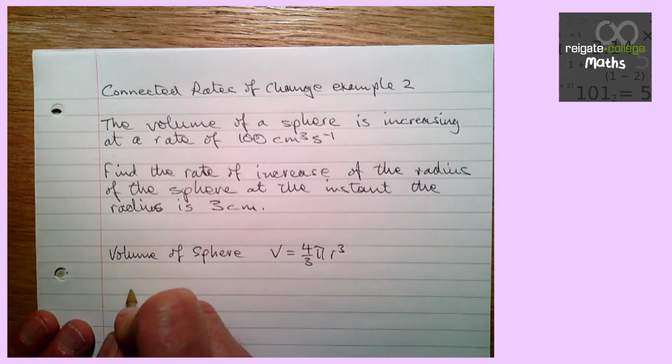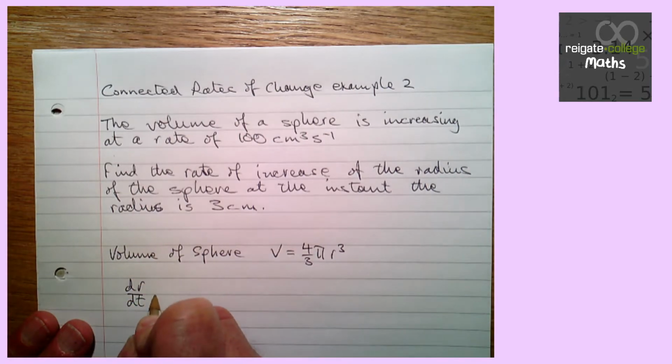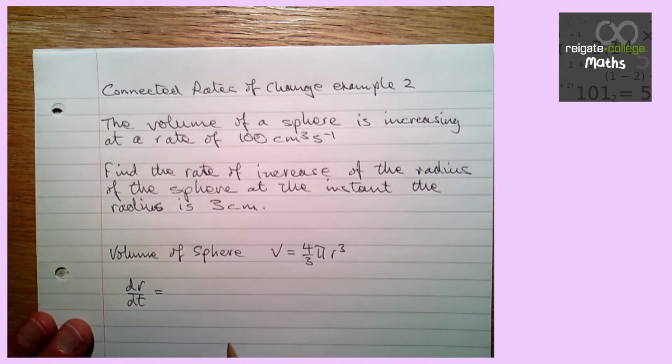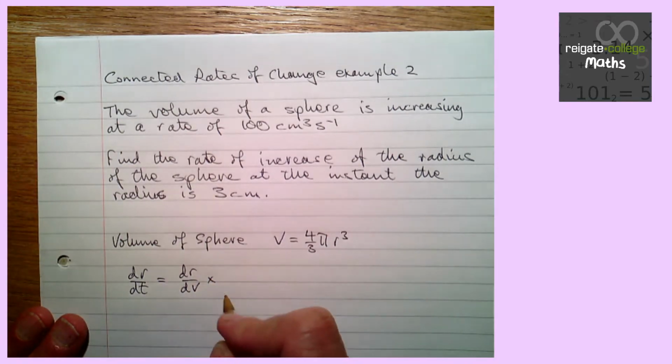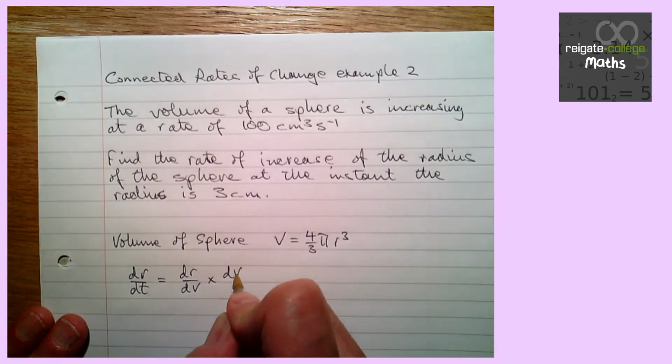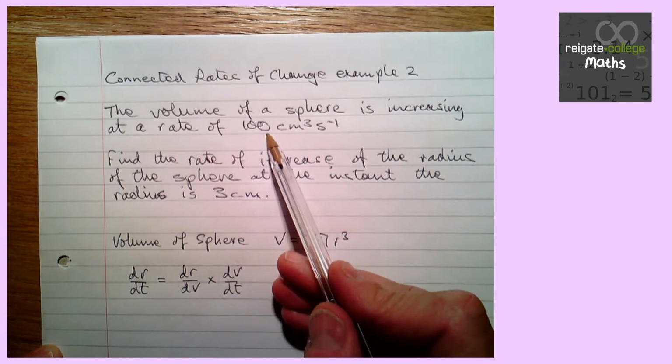So what we are going to do is write out dr by dt is equal to dr by dV times dV by dt. Now, this is good because dV by dt is what we've been given here.